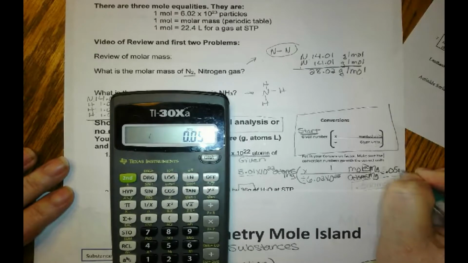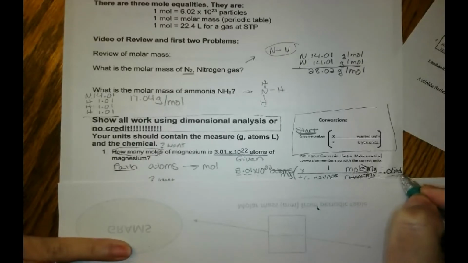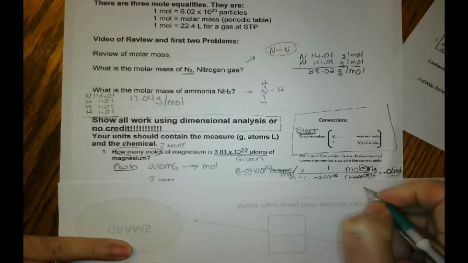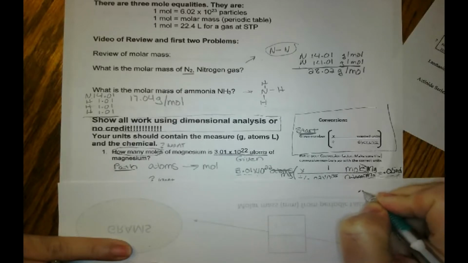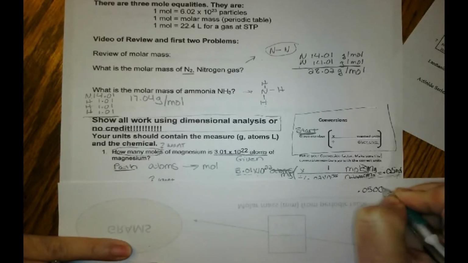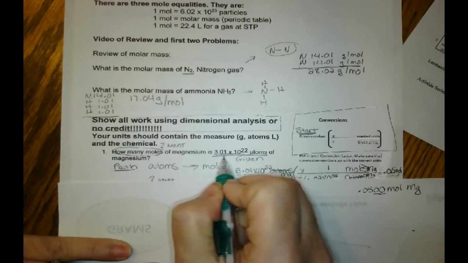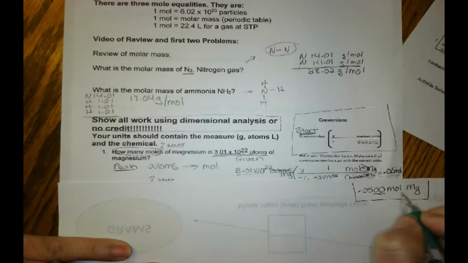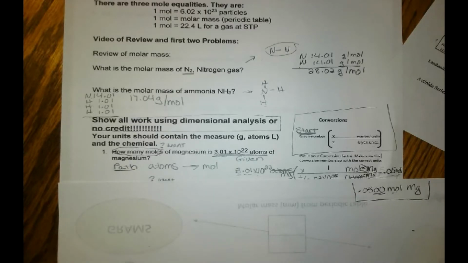0.05 moles. On your quiz, you might be very tempted to leave it with just moles, but that is only one part of the unit. Moles of what? Moles of peanuts? No, it's 0.0500 moles of magnesium. Why 0, 0? Because I had 1, 2, 3 significant figures in my given, so I need 1, 2, 3 significant figures in my answer. Make sure on your quiz you double check that there's not just moles, it's moles, which is our measure, and magnesium, which is our chemical, and that would be the correct choice.